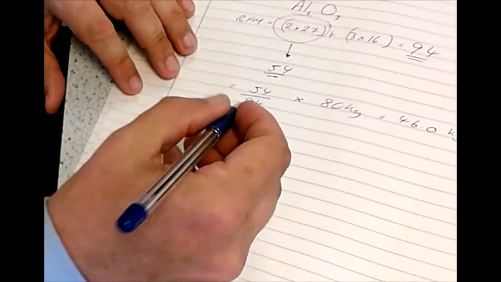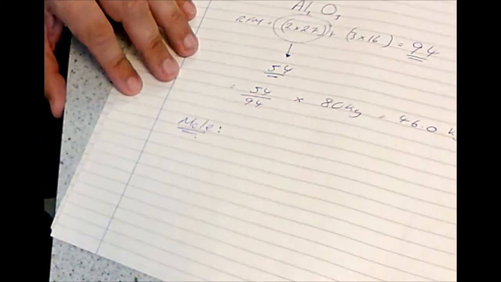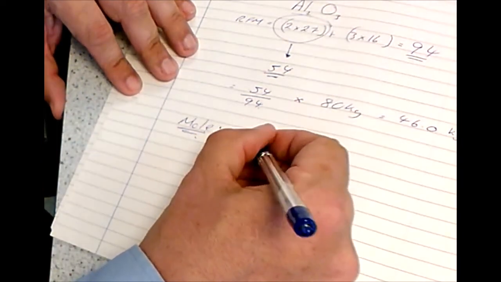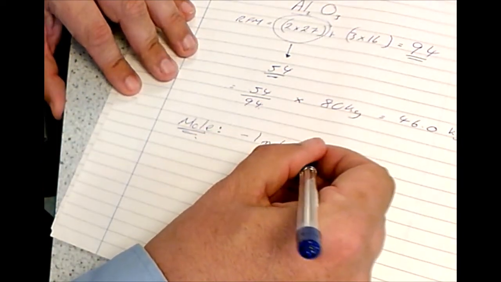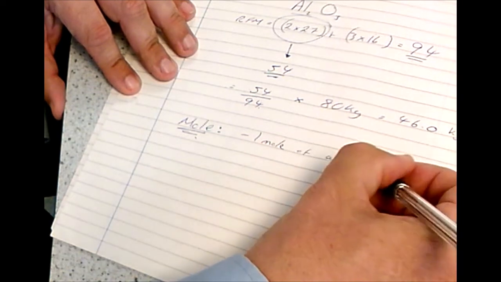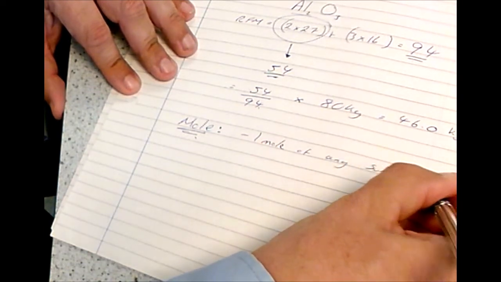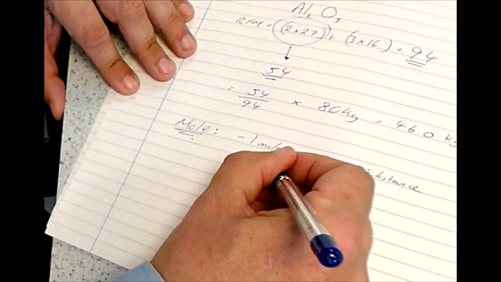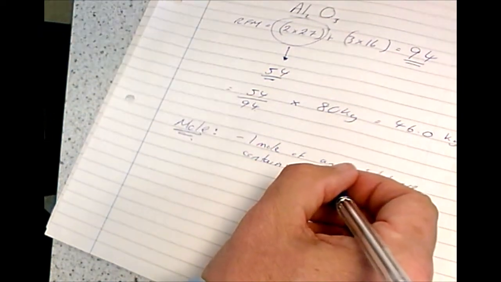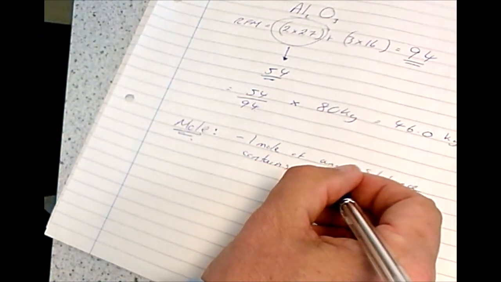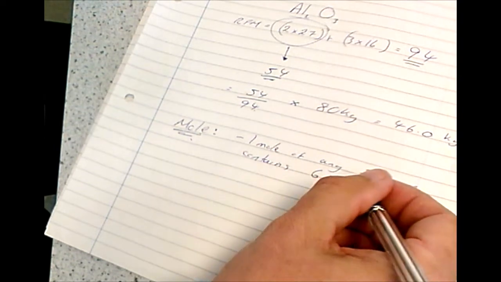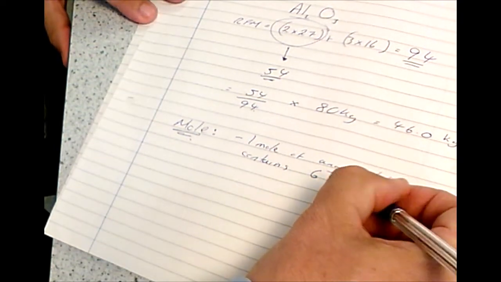And so the number of atoms that he assigned to represent 1 mole, so 1 mole of any substance, contains 6 times 10 to the 23 particles.